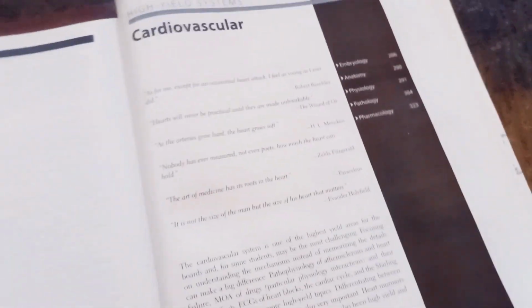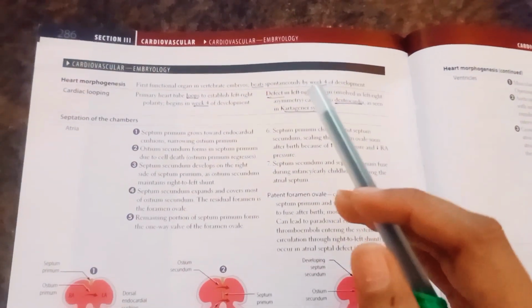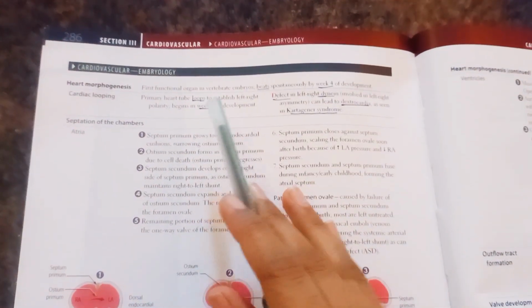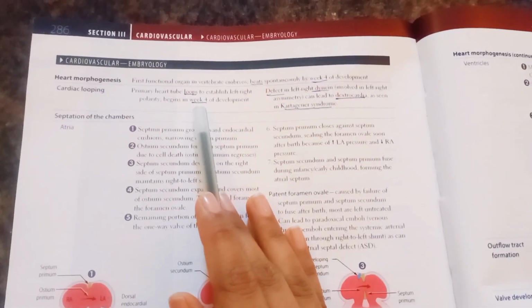Begin with cardiovascular system. So first thing is embryology. Heart starts to beat at fourth week, and it also is the first functional organ formed in an embryo. And cardiac looping also begins in the fourth week.